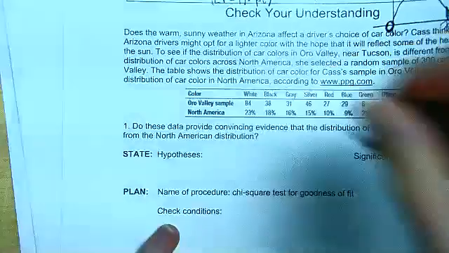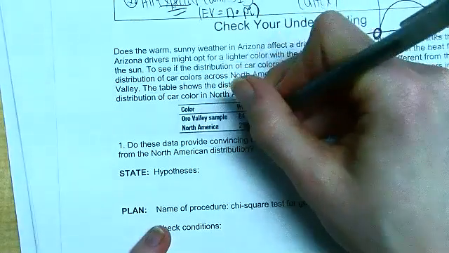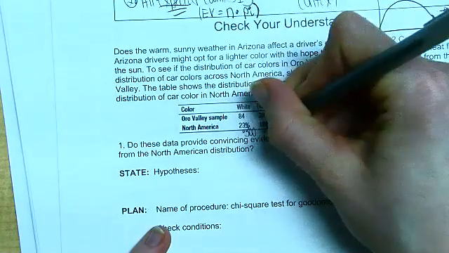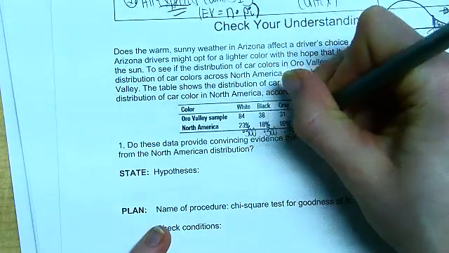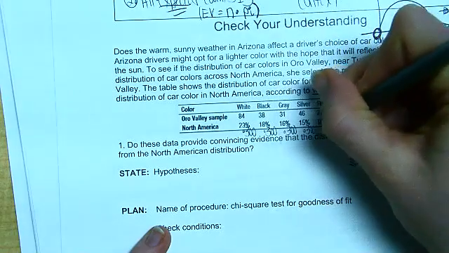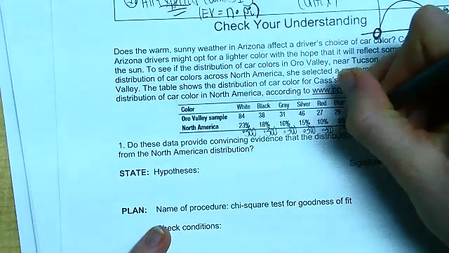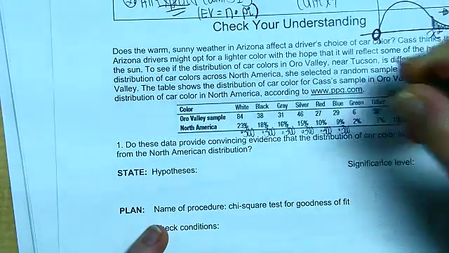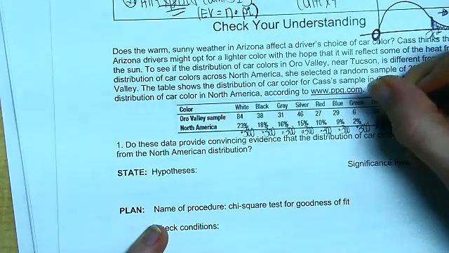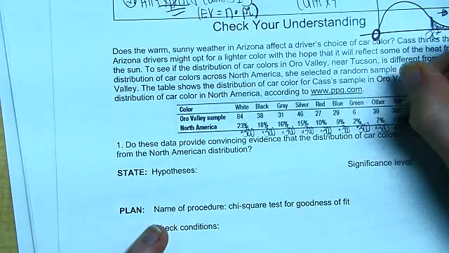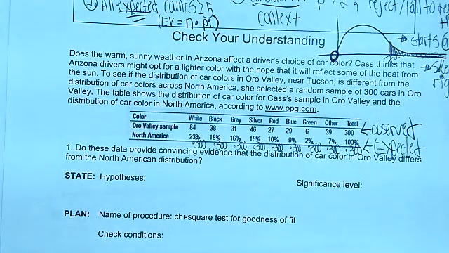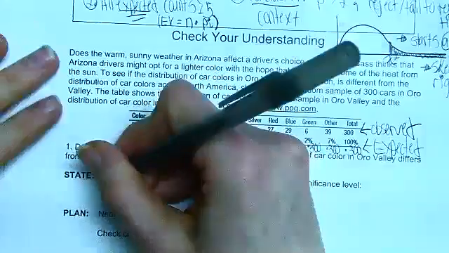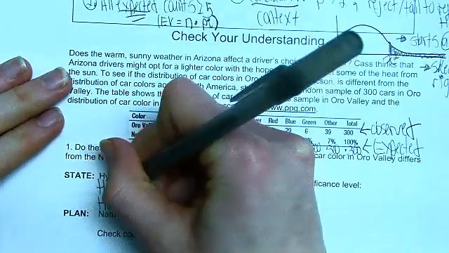My expected counts, I would have to take all of these percentages and multiply them by 300 to get my expected counts. Right, so we're going to take all these percentages and multiply them by 300 to get my expected counts. You can go ahead and put that into L1, L2. I'll just help you guys with your null and alternative hypotheses.